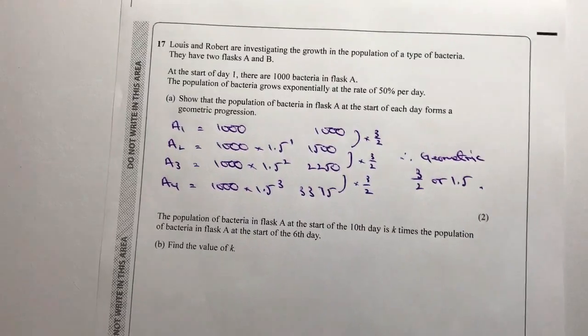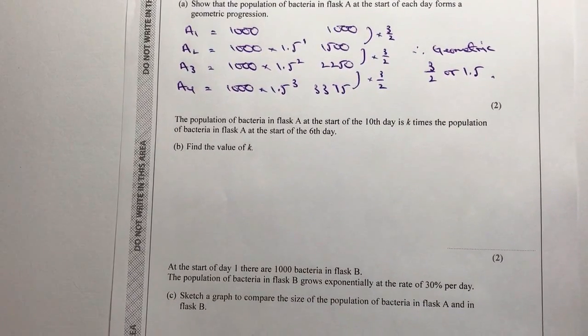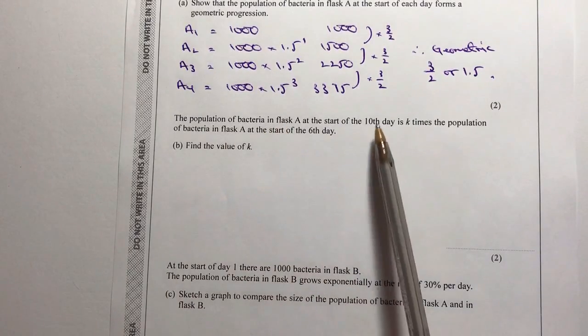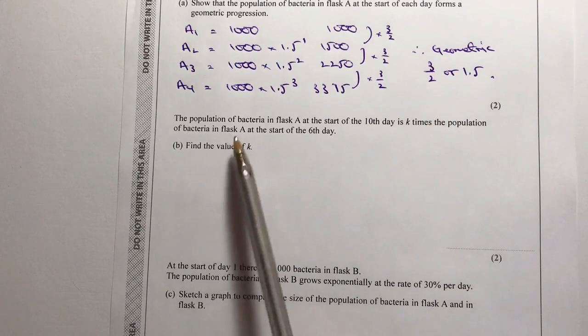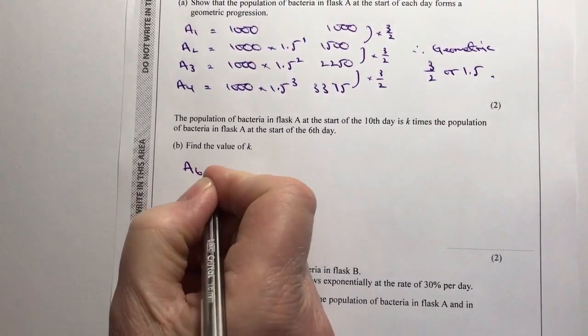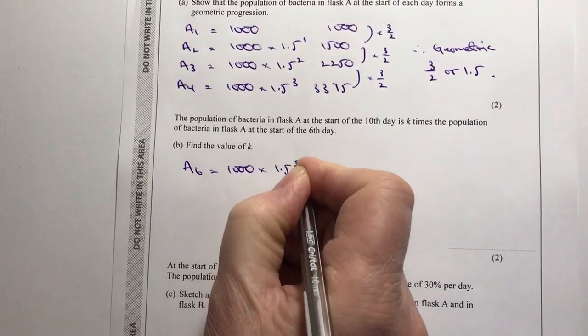Okay, and then we're looking at just a little bit of a development of that whole idea. It says the population of bacteria in flasks at the start of the 10th day is K times the population at the start of the 6th day. So let's have a look at the value of the population on the 6th day. Well, again, I'm going to do exactly the same, 1.5 to the power of 5.